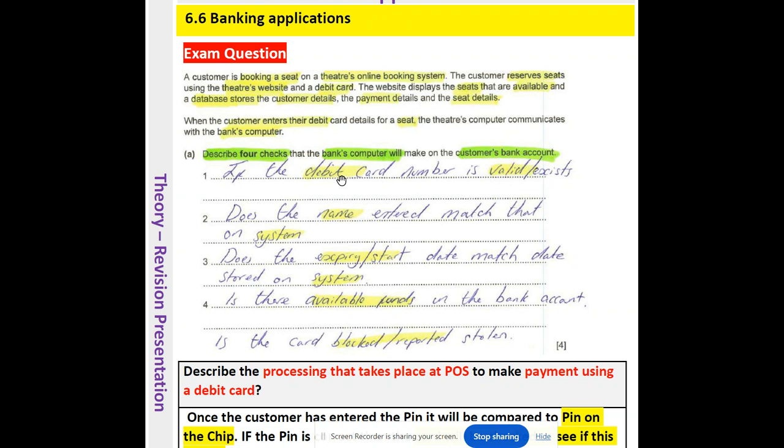It will check if the debit card number is valid, still exists. Does the name entered match the name on the system? Does the expiry start date match the date stored on the system? Is there available funds in the bank account? Is the card blocked or reported stolen?